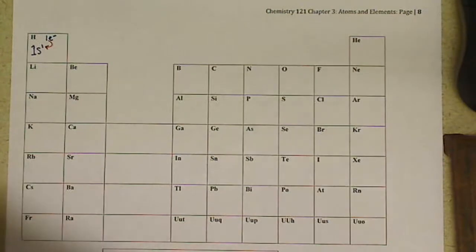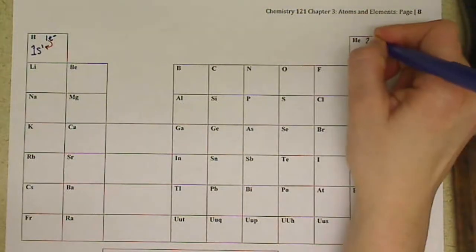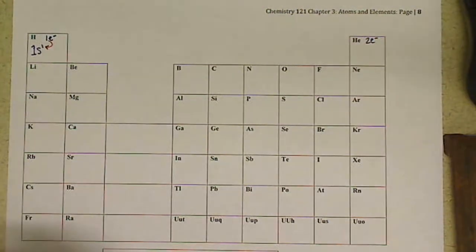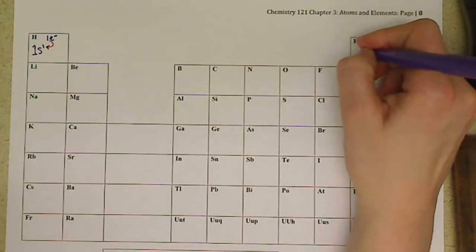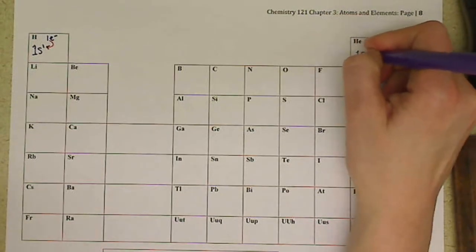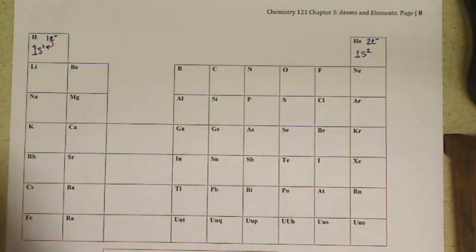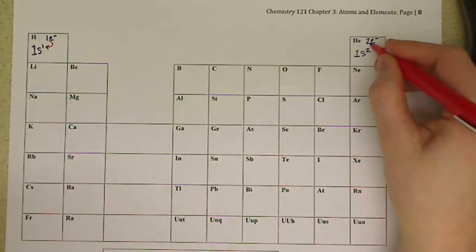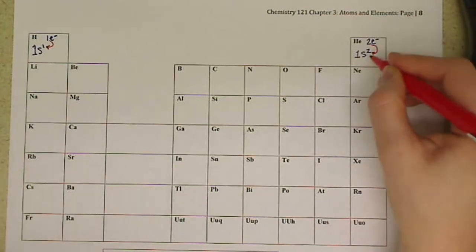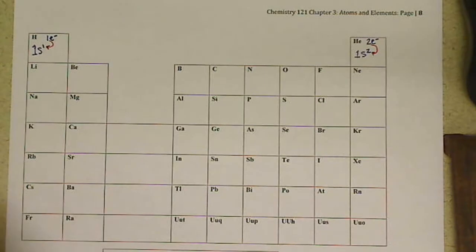Helium has 2 electrons. It has an atomic number of 2, meaning there are 2 protons in that nucleus. For it to be charge neutral, we have to match the protons. We have 2 electrons. Its electron configuration is going to be 1s2. So again, this 2 is represented by the superscript number there.